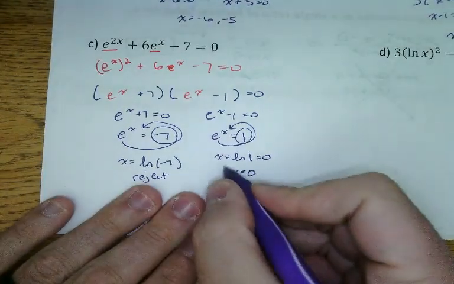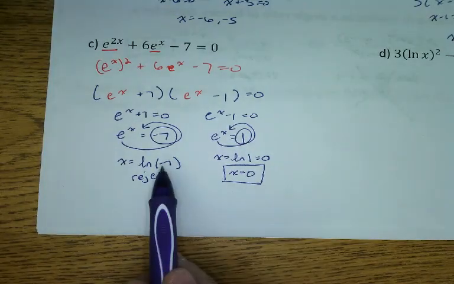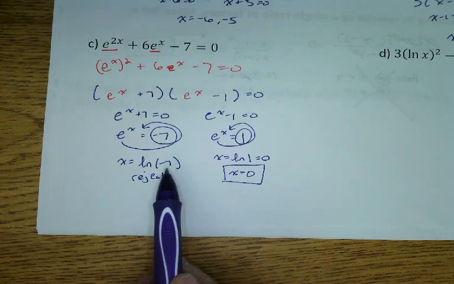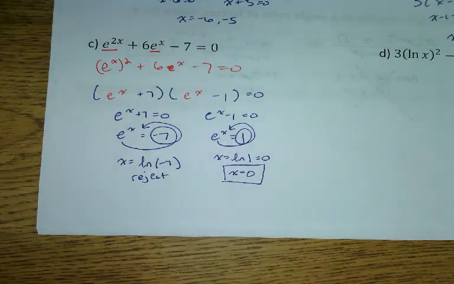So I only have an answer of x equals 0. Okay, class, why did I reject this one? Yeah, it's under restriction. X has to be the inside, the interior part right here. The argument needs to be bigger than 0.